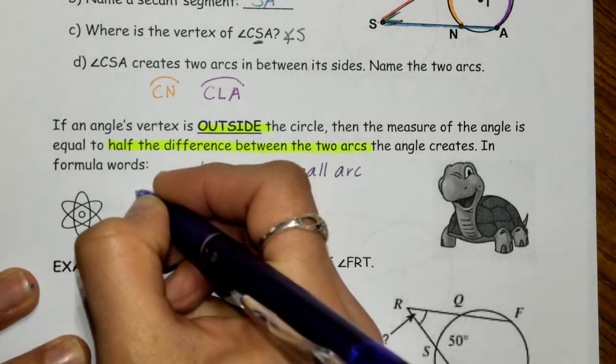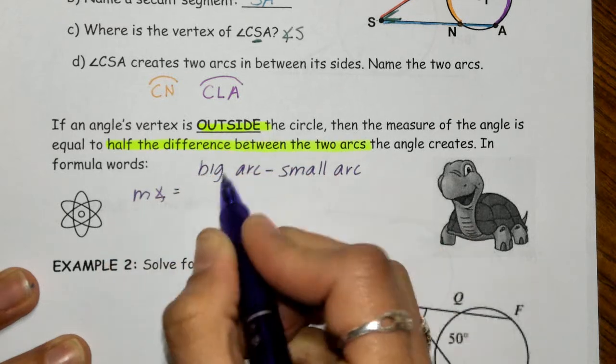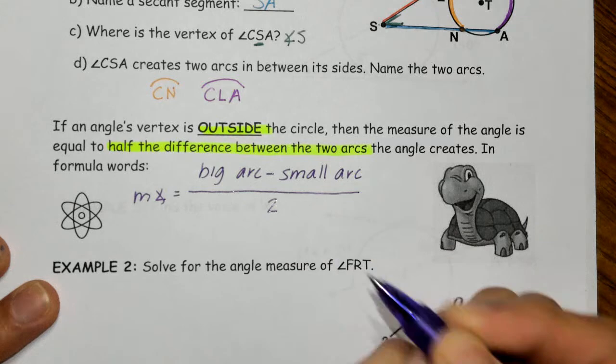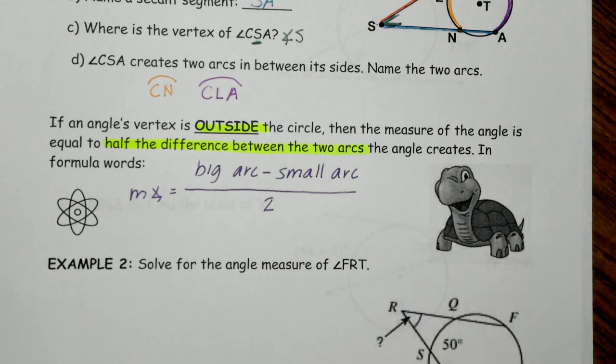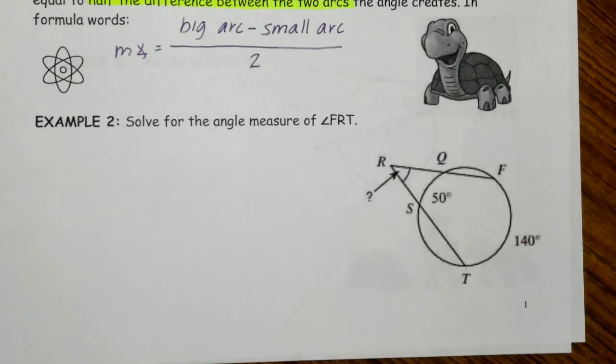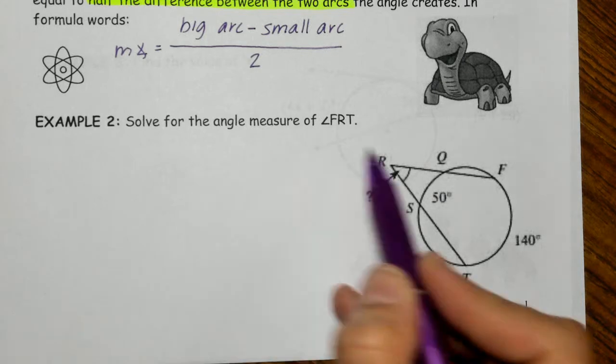So the measurement of the angle is equal to the big arc minus the small arc, all divided by 2. So it's a lot like the angle in the circle, but now we're subtracting instead of adding. It is very, very specific which arc has to go where. So let's take a look at our first example here. We're going to solve for the measurement.